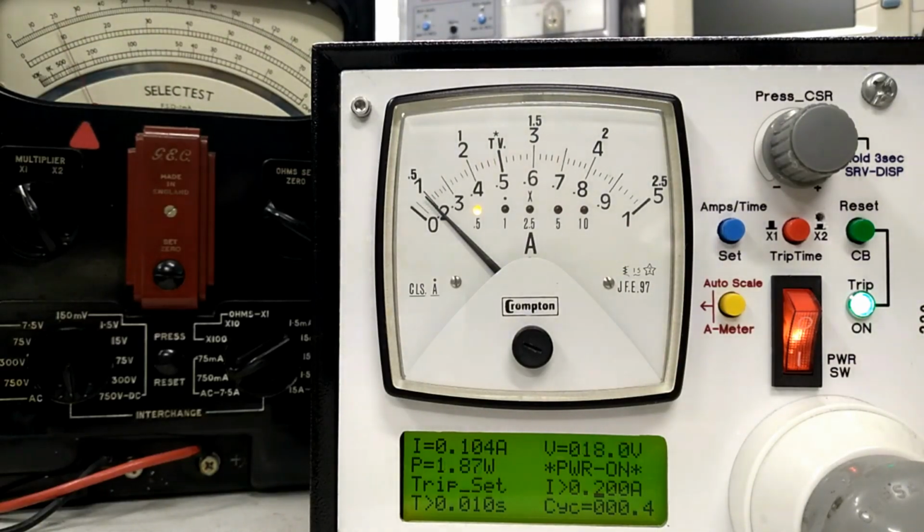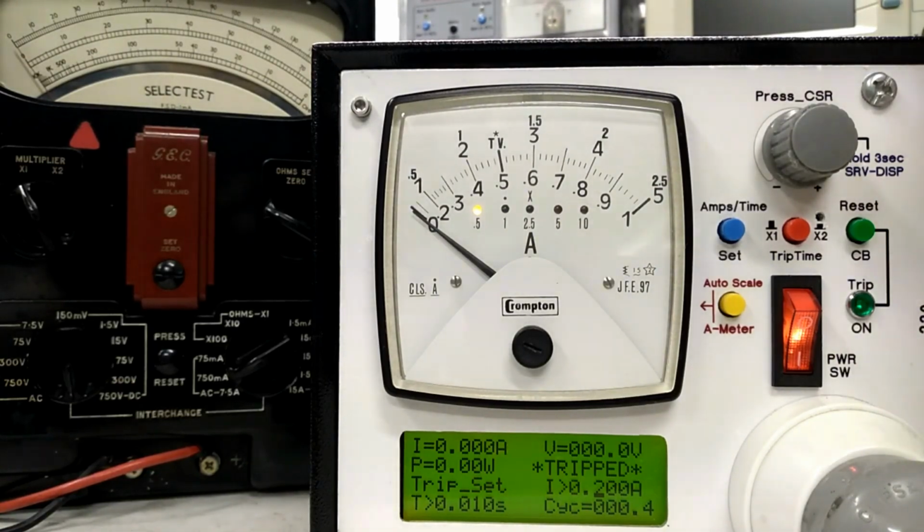Okay, let's go to 200 milliamps trip time. So we're reading 104. It should trip around 200. This time we went a bit more. So here's where, there you go, trip. There's a bit of a difference there, where it's not accurate on all these different voltage levels.